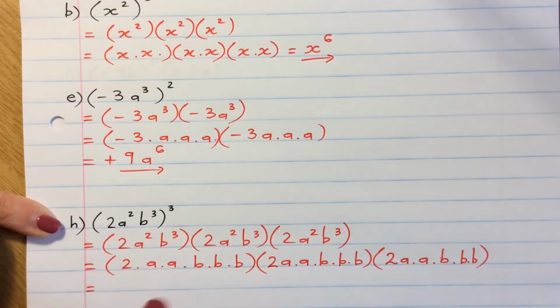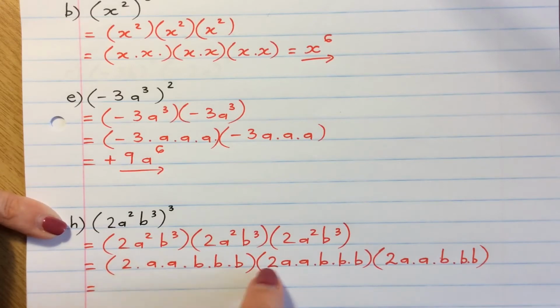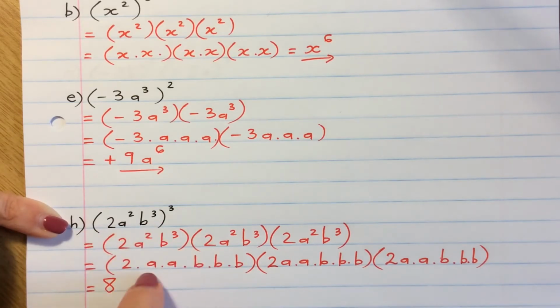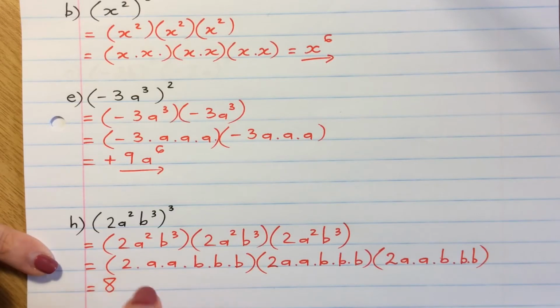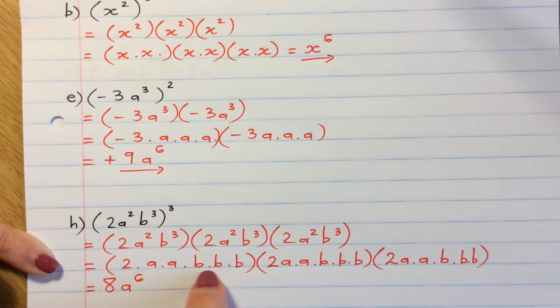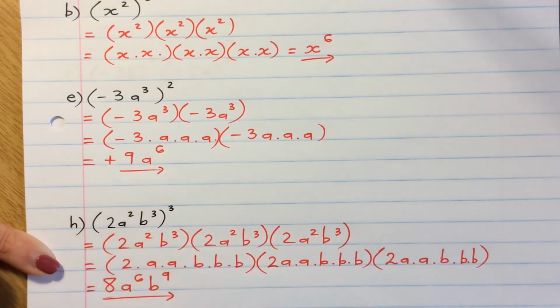And all this expanding is just teaching your brain exactly what these exponents actually mean, okay? So we are going to multiply this. I'm going to do it in one go. You can do 2 brackets at a time if you feel more comfortable, but this doesn't look too bad to me. So we're going to say 2 times 2 is 4, and 4 times 2 gives me 8. Then I'm going to count up my a's because I'm going to work a's together, b's together. So 1, 2, 3, 4, 5, 6 a's, so I've got a to the power of 6, and then 1, 2, 3, 4, 5, 6, 7, 8, 9, b to the power of 9, and that will be my final answer there.